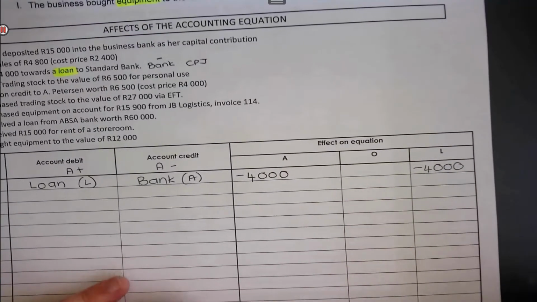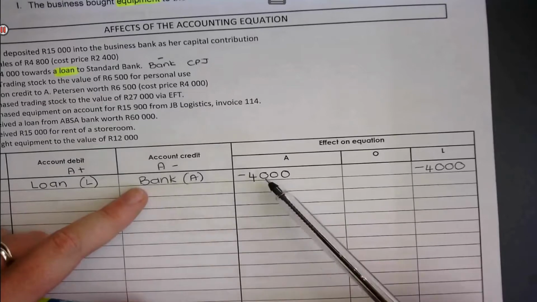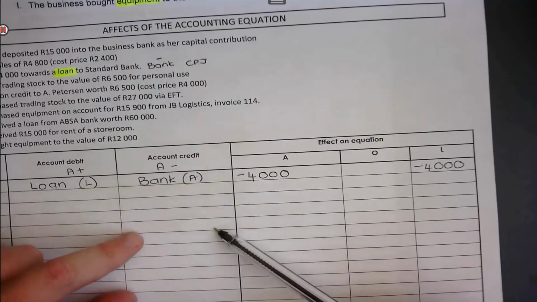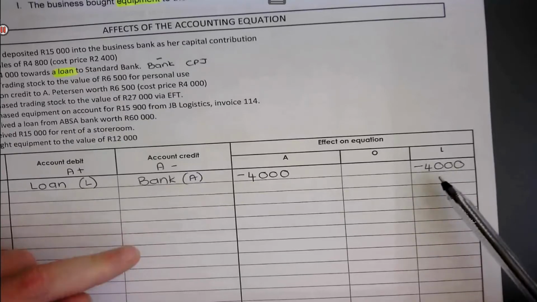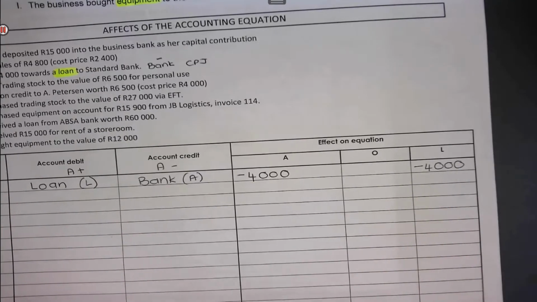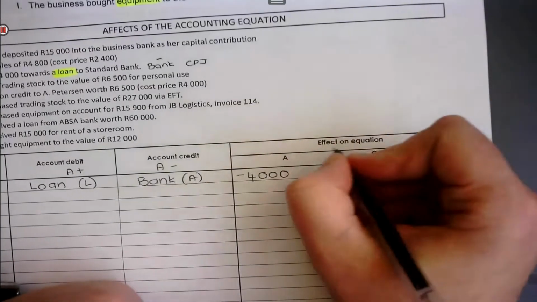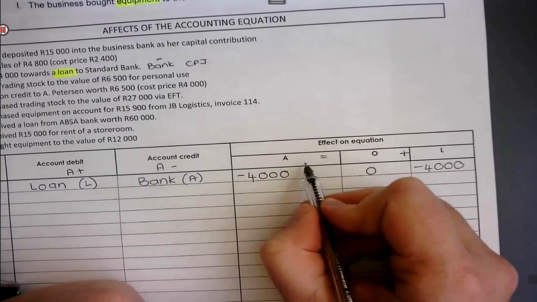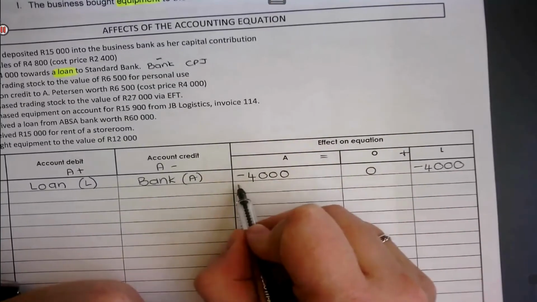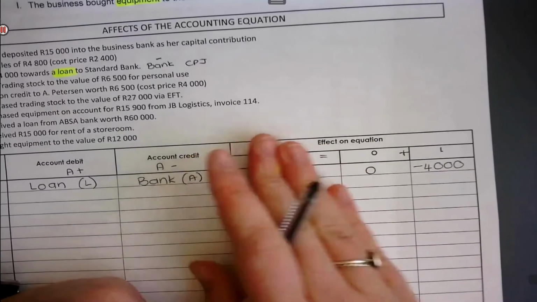Because if you had a loan with Standard Bank and you paid 4,000 Rand now, your bank's going down, but the amount of money that you owe them has also decreased. So as you're paying for a loan, the total amount that you owe them is going to go down. And so just also remember the accounting equation, assets equals owner's equity plus liabilities. So minus 4,000 is equal to naught plus minus 4,000. So they are equal.